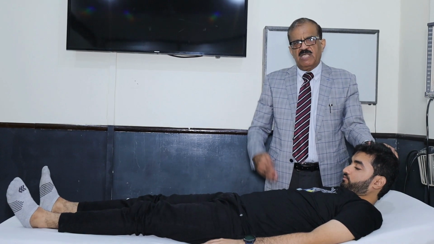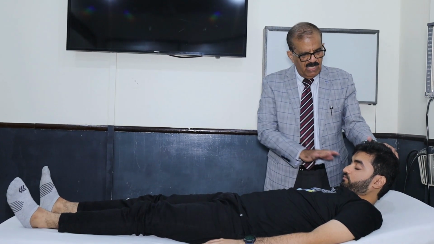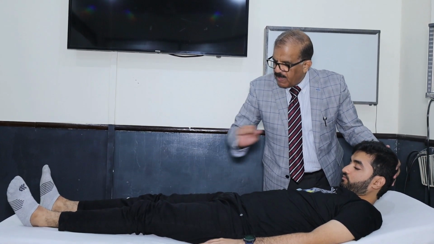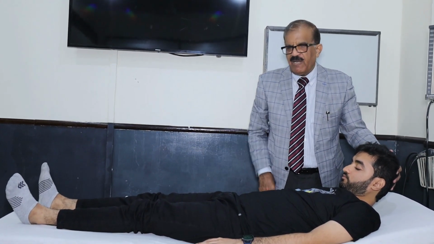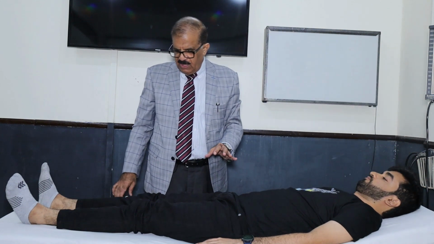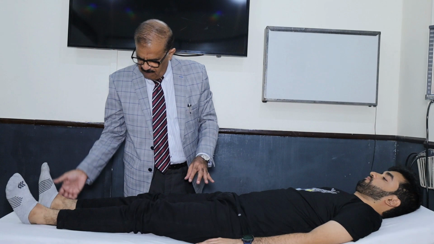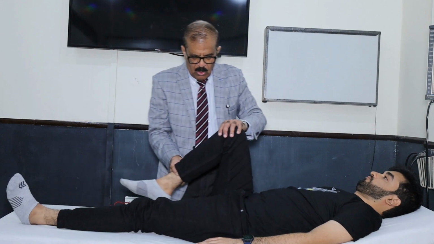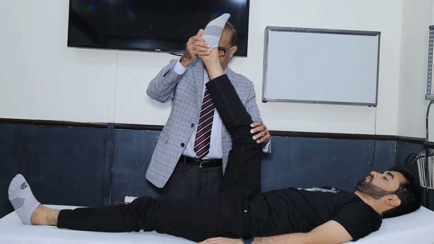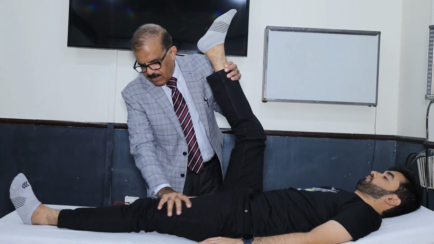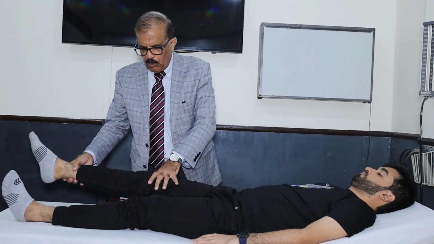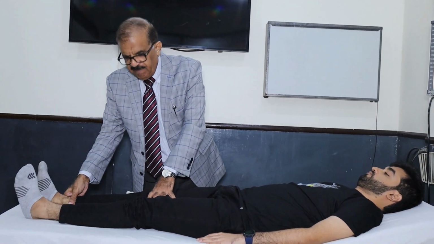That would constitute a positive neck flexion test. Brudzinski's neck flexion test would be positive if, when I flex his neck, he automatically flexes his legs. And the other is Brudzinski's leg flexion test. If I do the Kernig on one side, the other leg should not move at all. If the other leg flexes, that would constitute a positive leg flexion test.